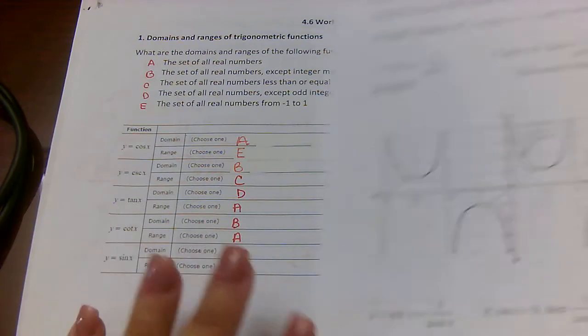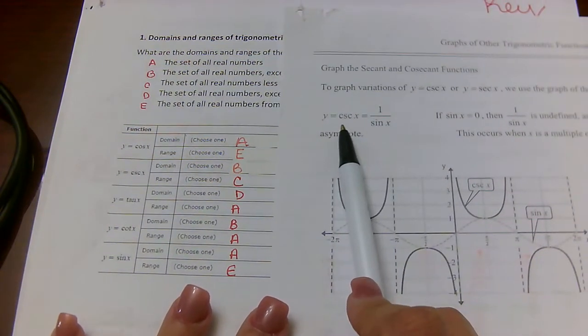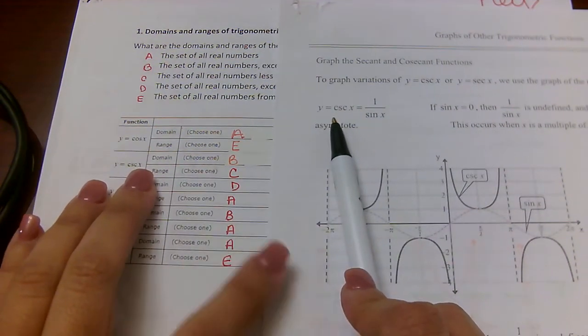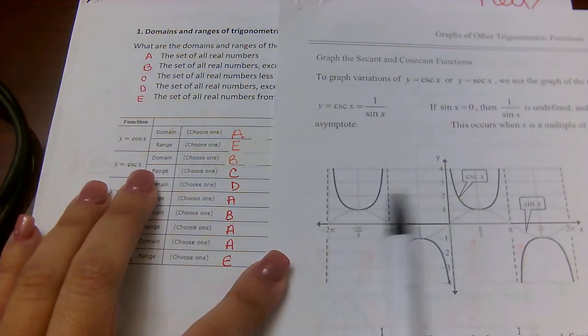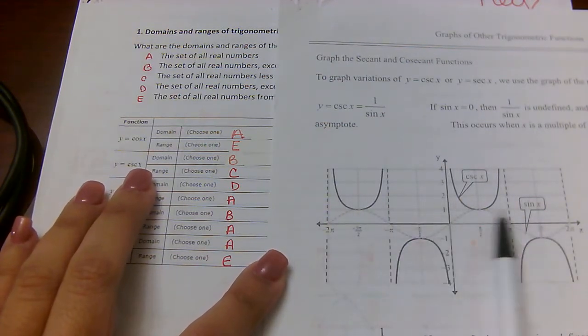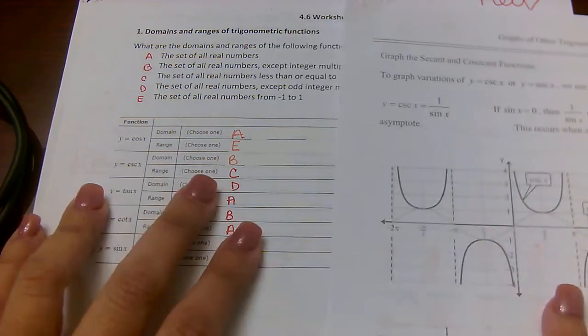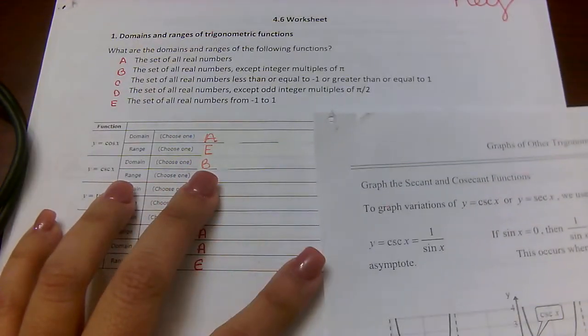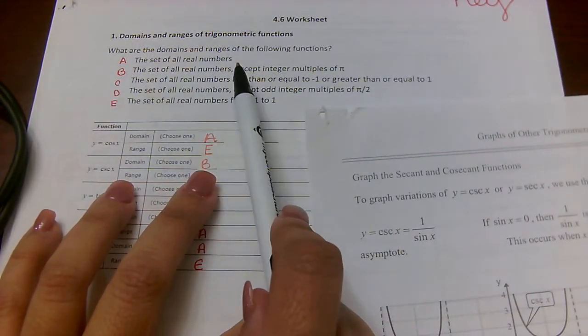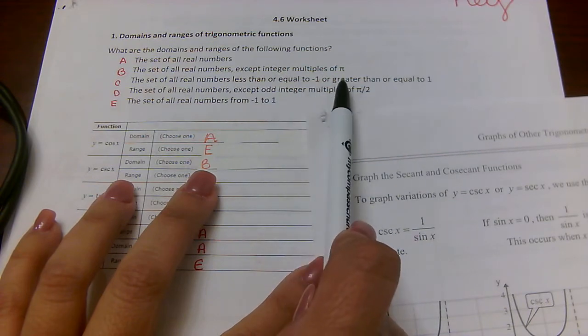Let's go ahead and look at our cosecant. Cosecant here, if you notice, we do not have all real numbers here. We actually have asymptotes at the multiples of 0, pi, 2 pi, so at multiples of pi. So our domain here will be B, all real numbers except multiples of pi.